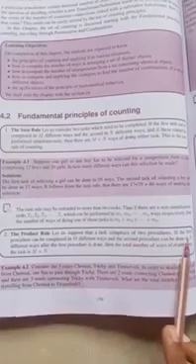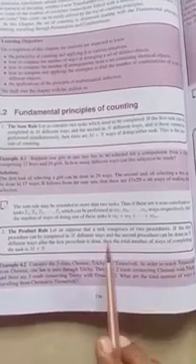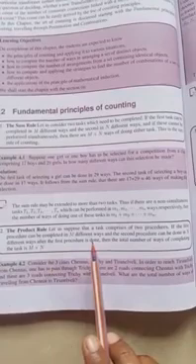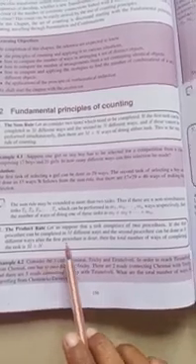Okay. Then product rule. If the first procedure can be completed in m different ways and the second procedure can be done in n different ways, after the first procedure is done, then the total number of ways of completing the task is m into n. What is the meaning of after the first procedure is done? It's not completed simultaneously. After completing one, the next one happens.